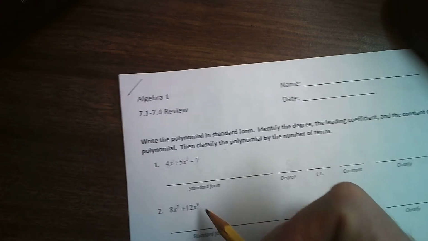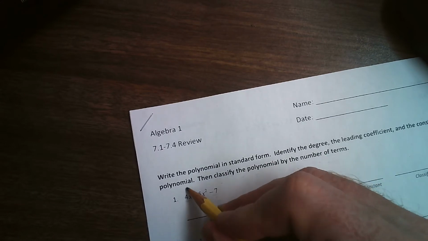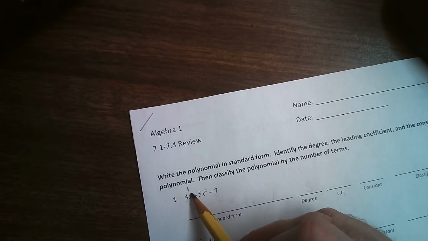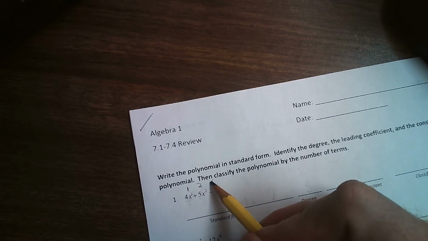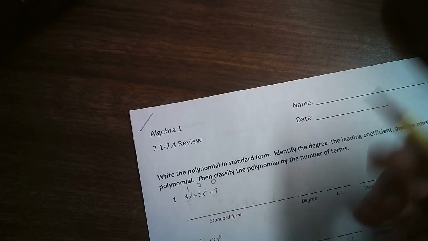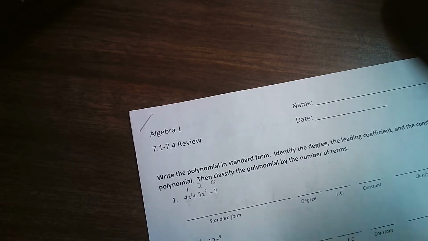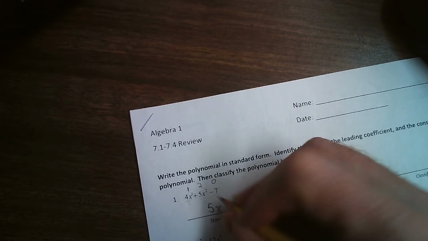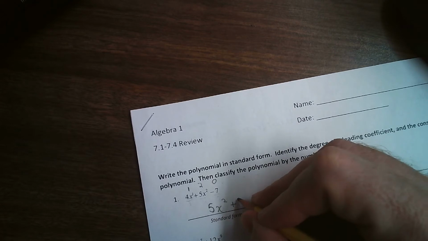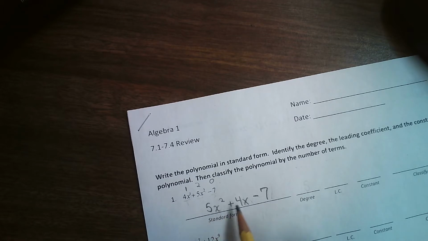So to write in standard form, we have to find the degree of each term. This term has a degree of 1 because the exponent is 1. This has a degree of 2 because the exponent is 2. The negative 7 has a degree of 0 because all constants have a degree of 0. In standard form, it goes from highest degree to the lowest, or descending degree order. So I write the first term with the highest degree, then the next term with the highest degree, then the final term with the lowest degree. So my standard form is 5x squared plus 4x minus 7.